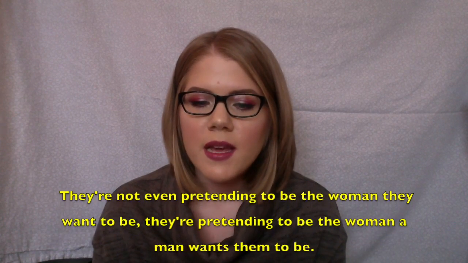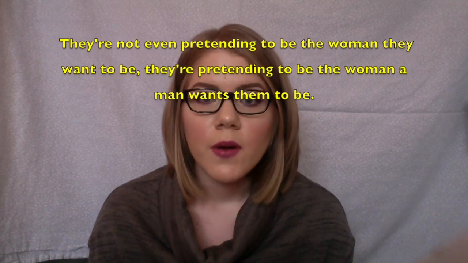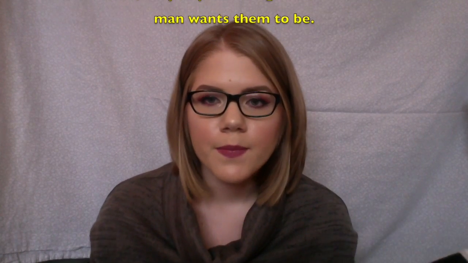And one of the best parts, I think, is at the end of this page and onto the next. "They're not even pretending to be the woman they want to be. They're pretending to be the woman a man wants them to be." So I think that really sums up her idea of this cool girl, which comes back over and over again, just the same as the construction of women is an underlying theme in Gone Girl.